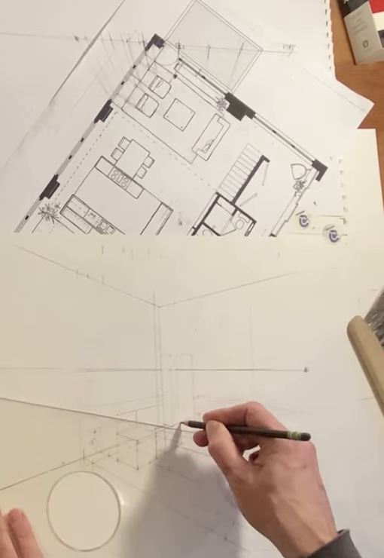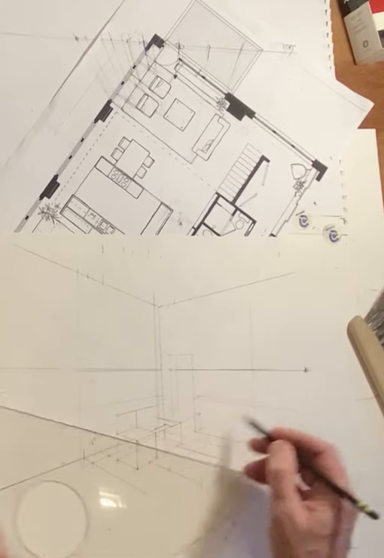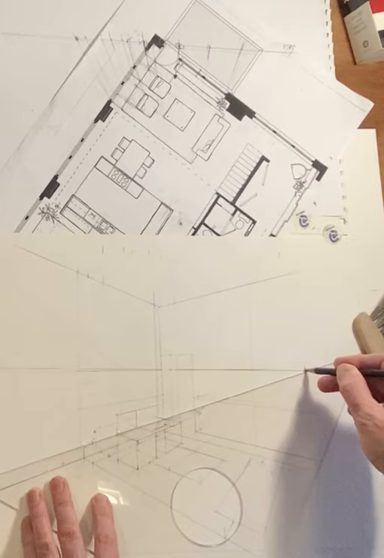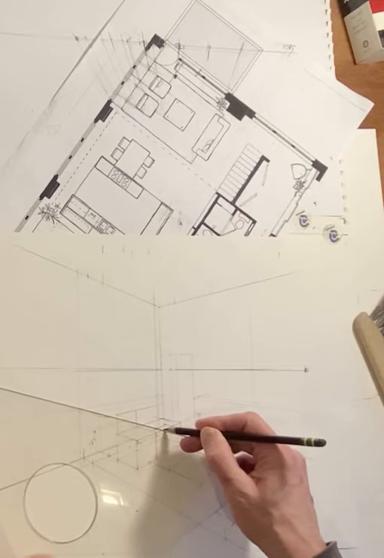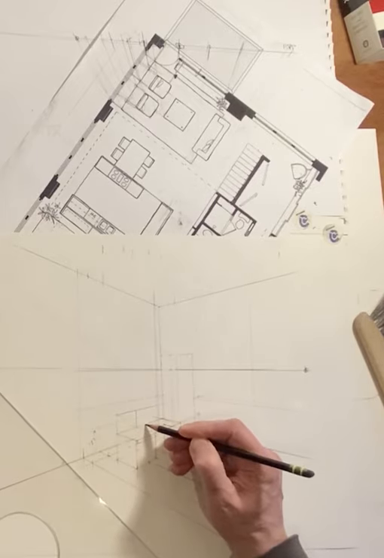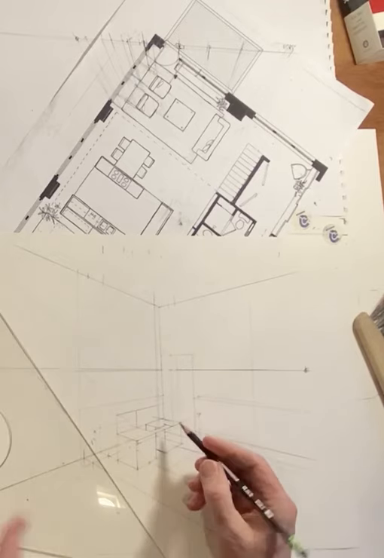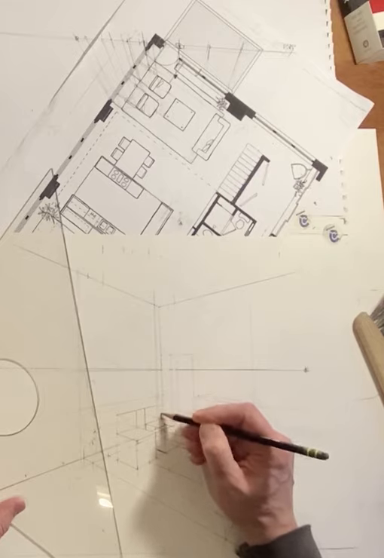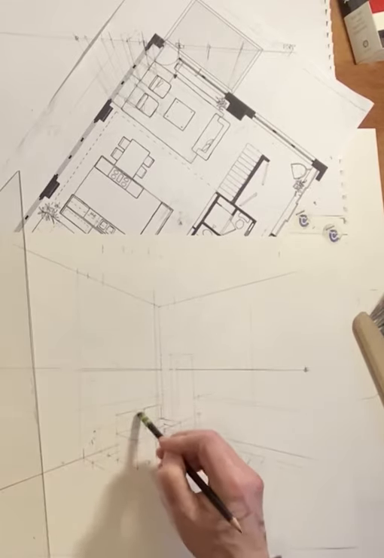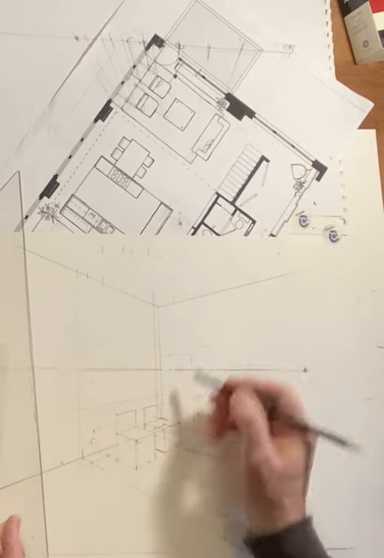So this will look, oops, boxy. Extend this there, and then this to there, and that to there. Yep. I'm going to bring that up. Okay. There you go.